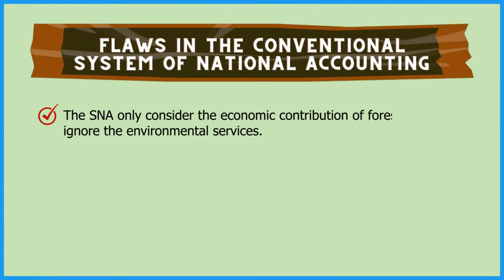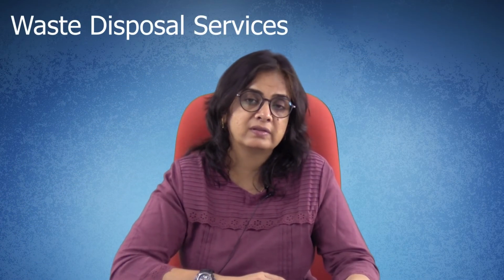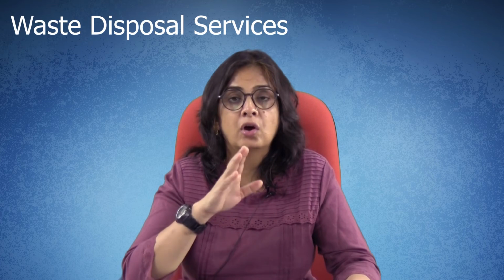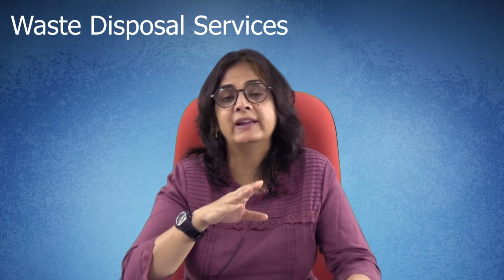For example, the regulating ecosystem services and the supporting ecosystem services that include biogeochemical cycling, flood control, cultural benefits, psychological benefits, and so on and so forth. SNA only considers the economic contribution of forest and ignores its intangible economic and environmental services. Similarly, the waste disposal services of the environment are not recorded in the national accounts, while they are a very significant amount of such services.